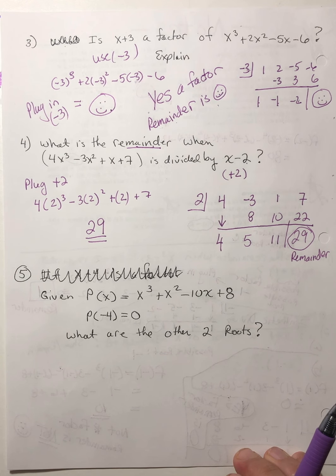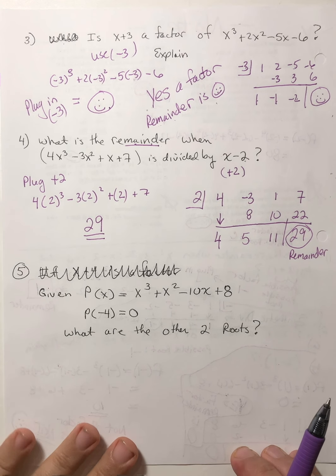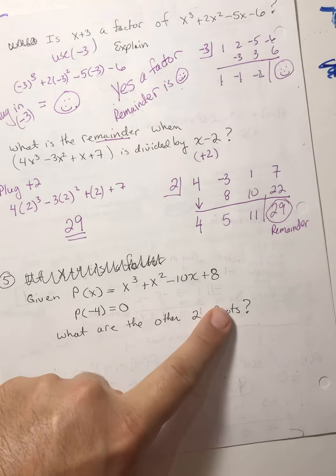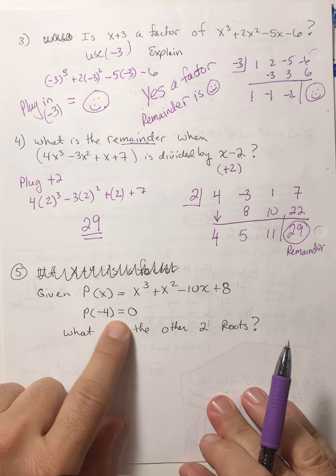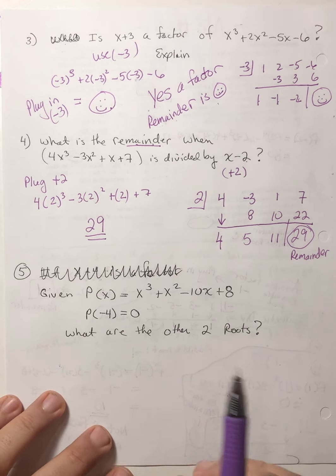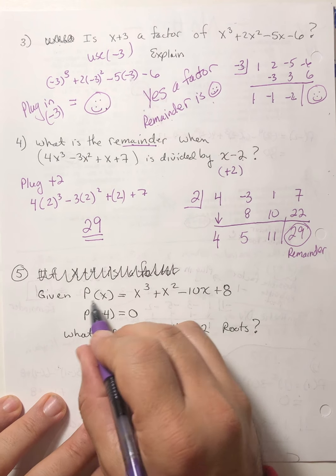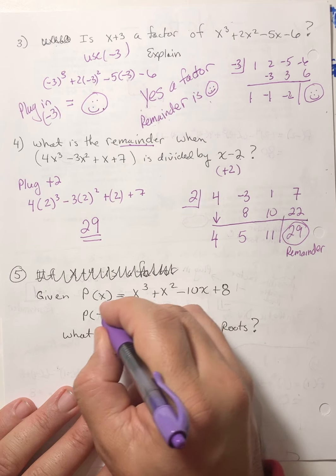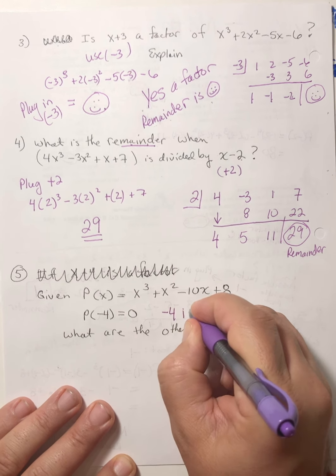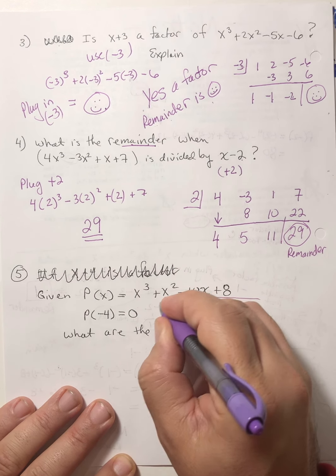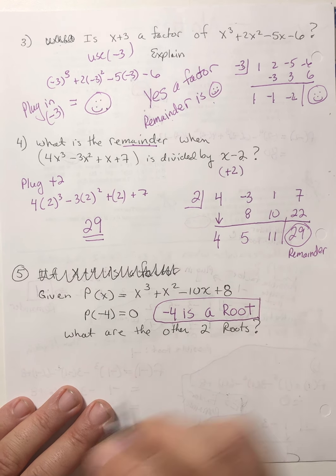All right, let's look at question number 5, our last one. So, it says P of x is equal to this mess. Then it says P of negative 4 is equal to 0. What are the other two roots? All right, what does this mean? P of negative 4 equals 0. That's right. This negative 4 is a root. That's what that means. Negative 4 is a root.